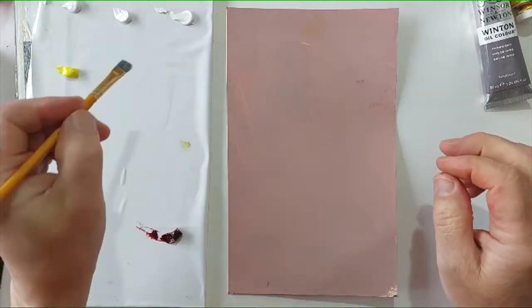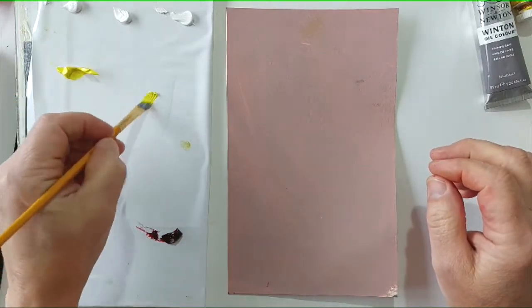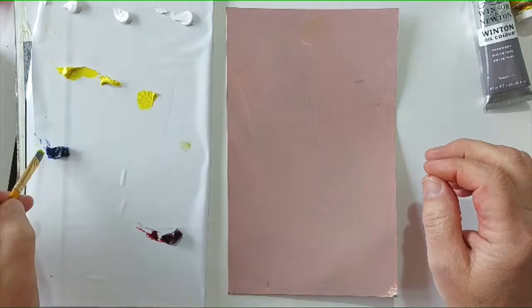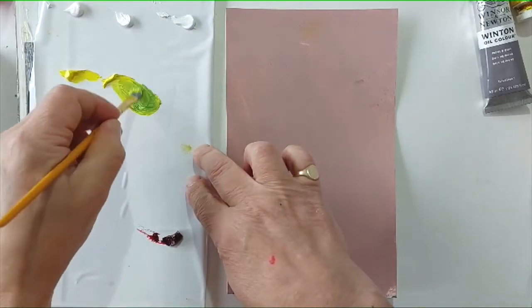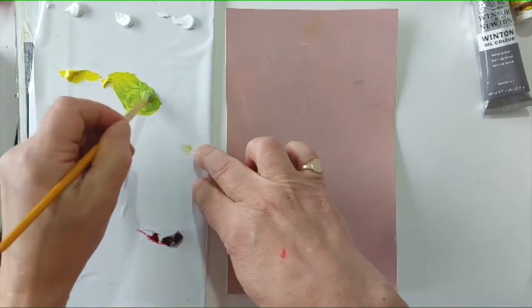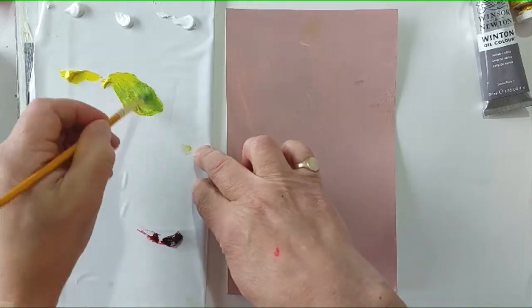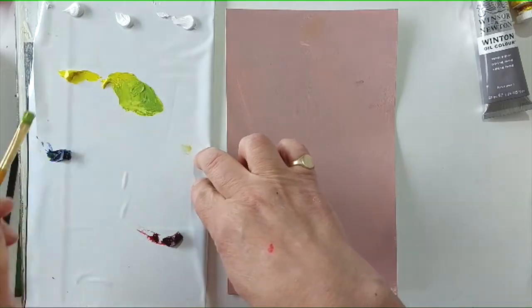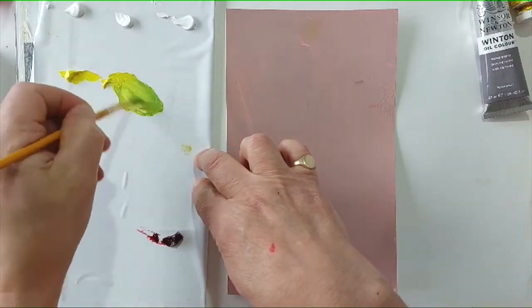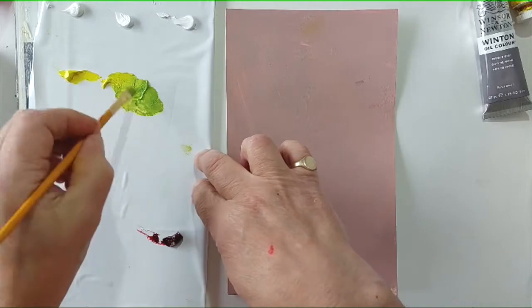So if I take and make a green, which I'm going to do here, a little yellow, a little blue, that is lemon yellow, ultramarine blue, and we get a fairly strong, standard, fairly rich green. It's about 50-50 or thereabouts.